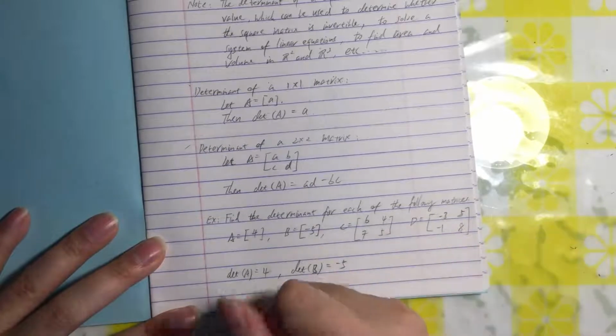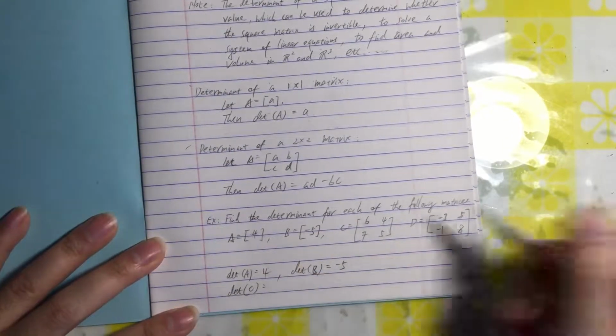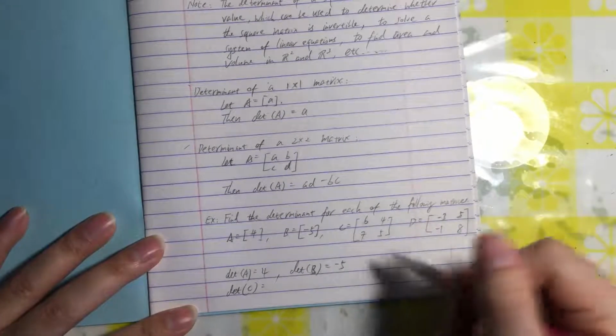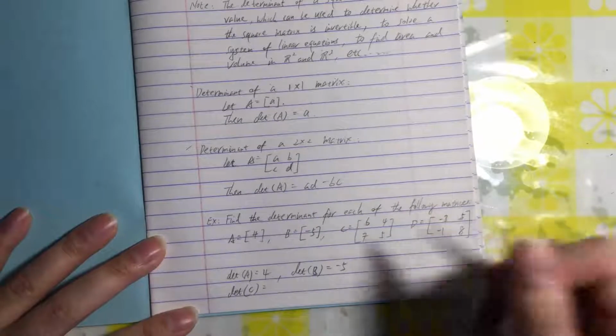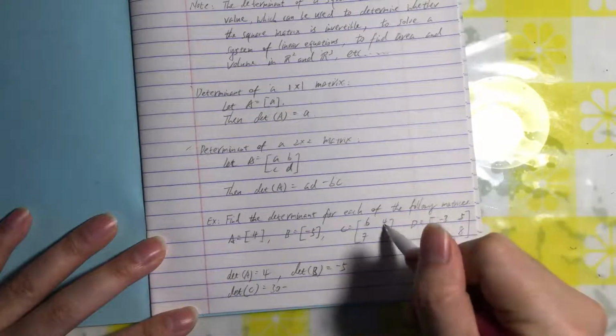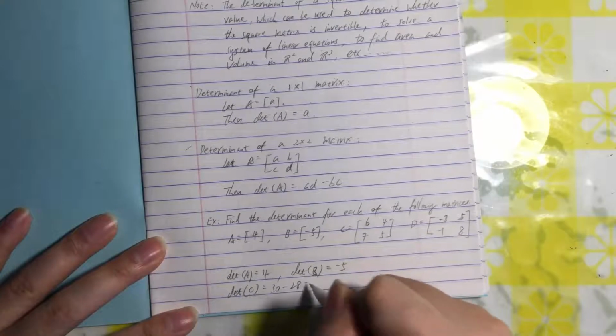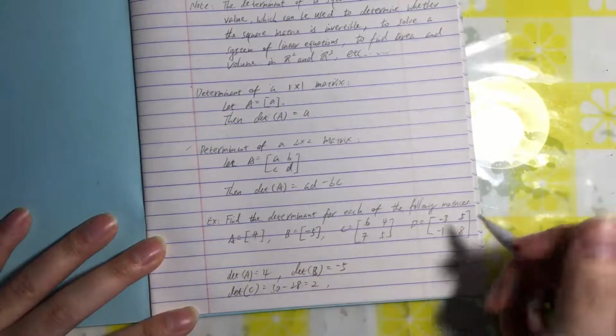How about the determinant of matrix C? C is a 2x2 matrix. So for the determinant of a 2x2 matrix, the formula is ad minus bc. So 6 times 4 is 30. 4 times 7 is 28. 30 minus 28 is 2. So the determinant of matrix C is 2.